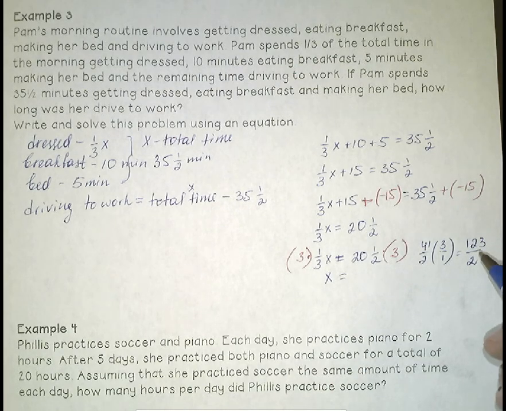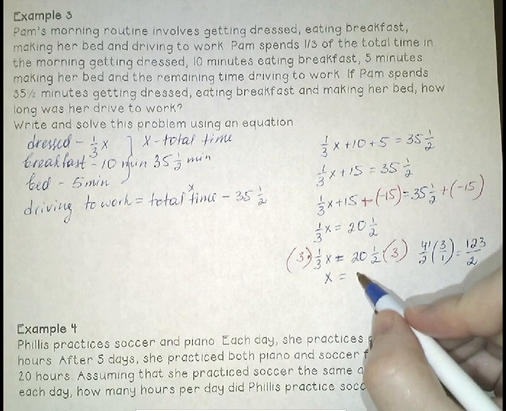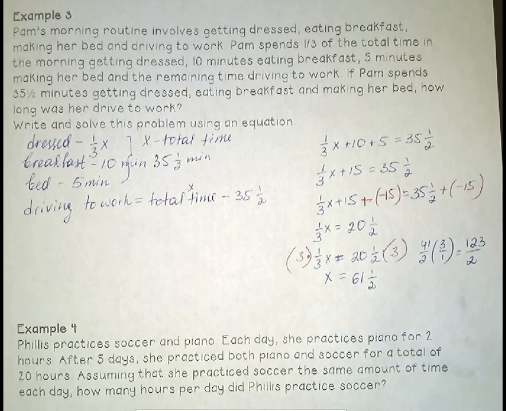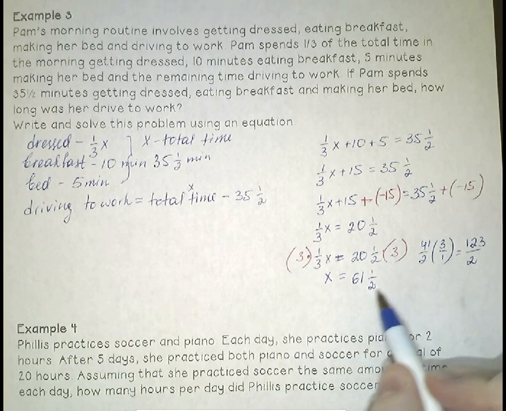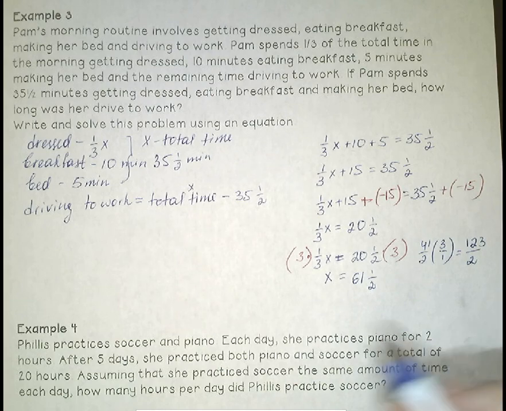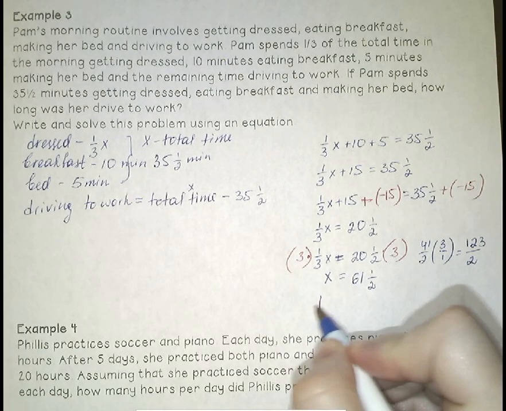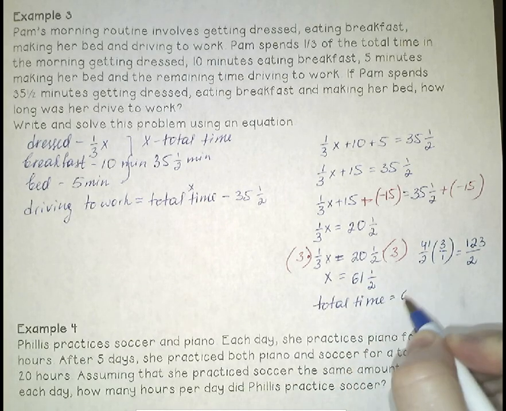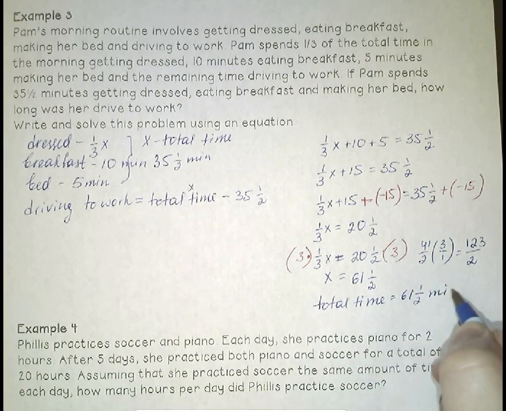Okay, and I need to change it into a mixed number. If I divide 122 by 2, I will get 61 and 1/2. 61 and 1/2. All right. So now I know what x is. X is my total time, and that is 61 and 1/2 minutes. So total time equals 61 and 1/2 minutes.